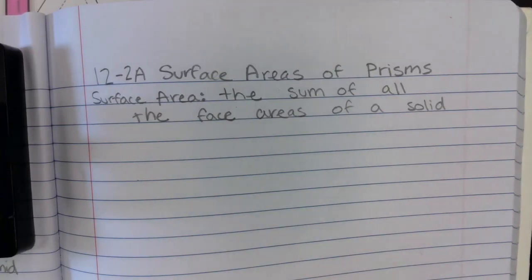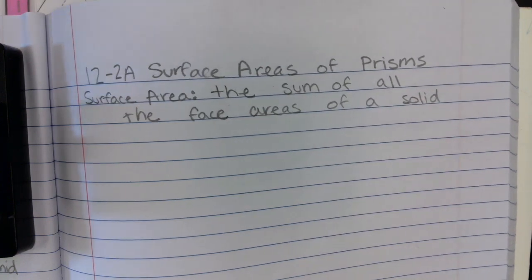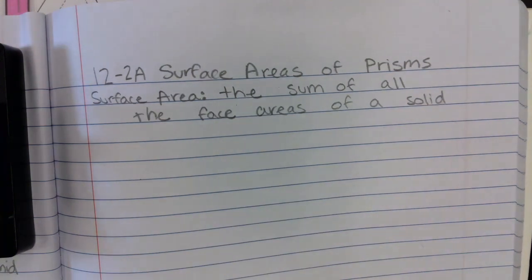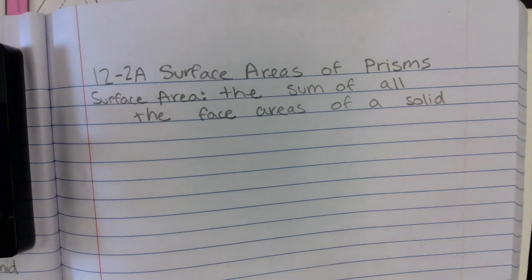What does the sum tell you we're going to do? Add together, good. And then it says the solid. We used that word yesterday a little bit. What does a solid mean? Like a 3D object, good. And then what do you think face areas mean? The sides, the outside part, good.